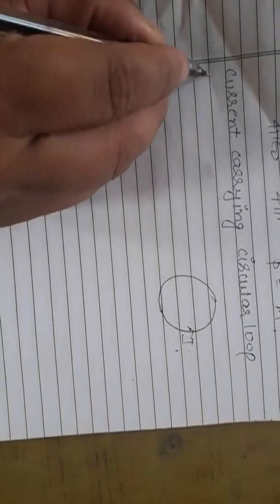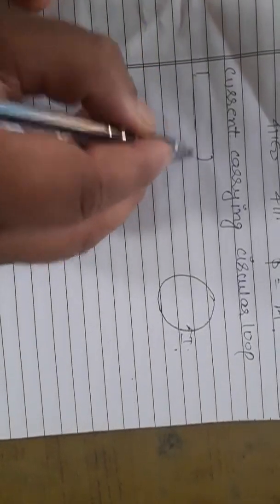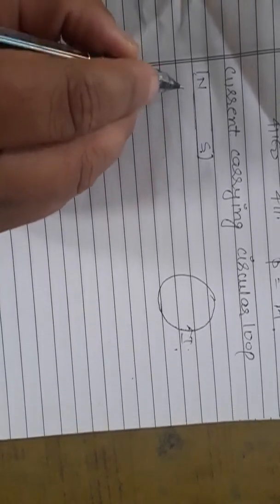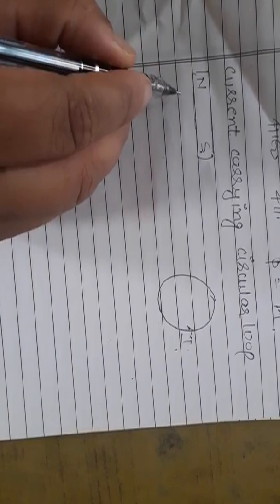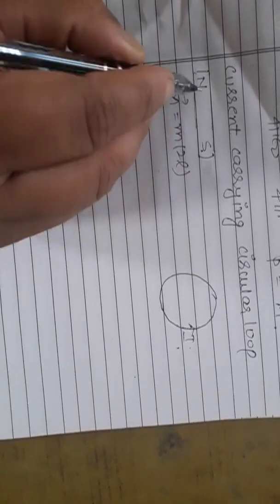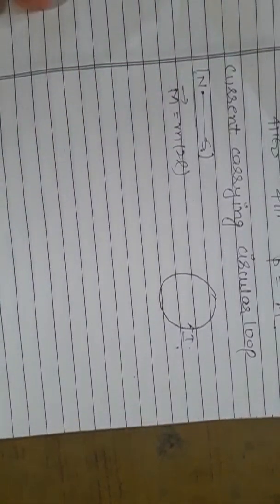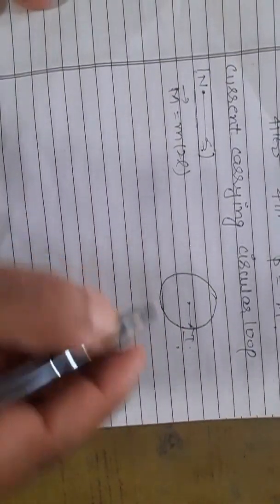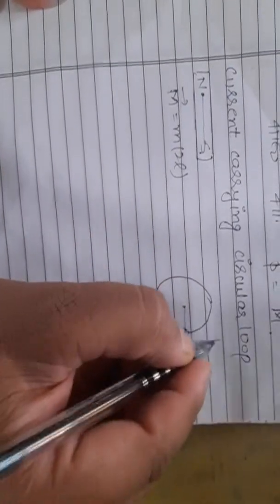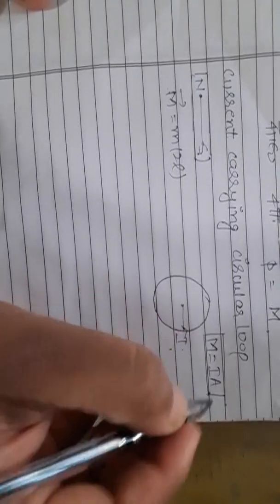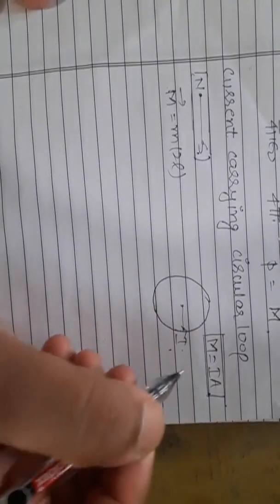If you have a dipole, you know that last time we discussed that if you have north pole and south pole, then its magnetic field is from north to south, and dipole moment was M into 2L, where 2L is this length. But this is not the case here. This is a circular coil. Its magnetic moment, according to scientists, is given by I into A.